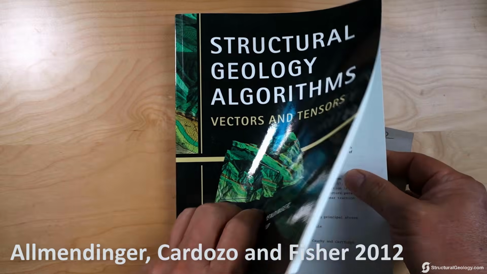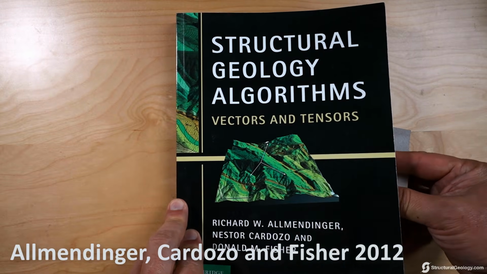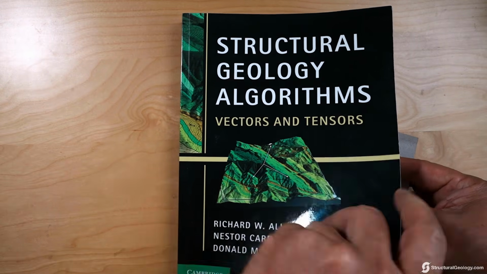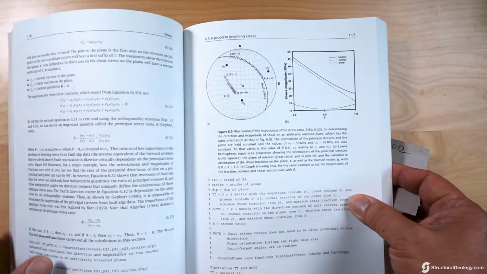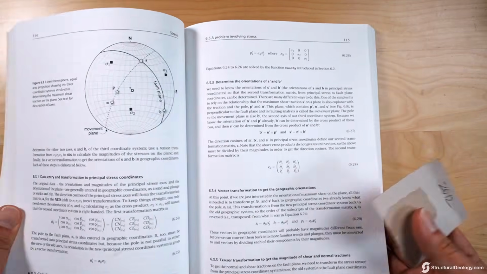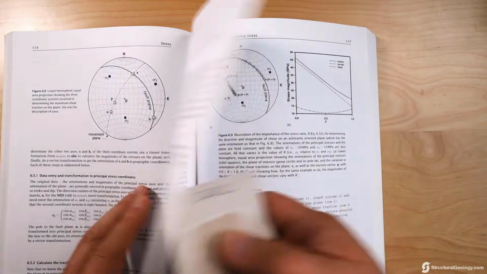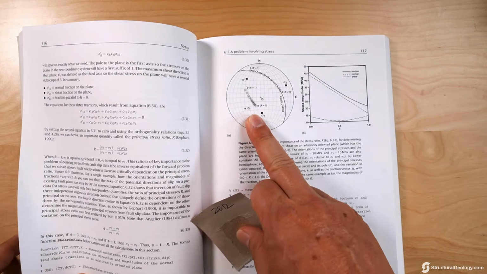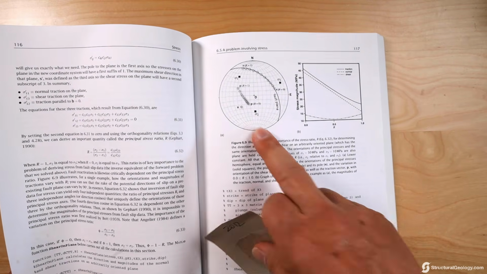This is a book that was published in 2012 by these guys. This is an excellent book. But if you look at the stereonets, you can see the grid, the meridional grid.